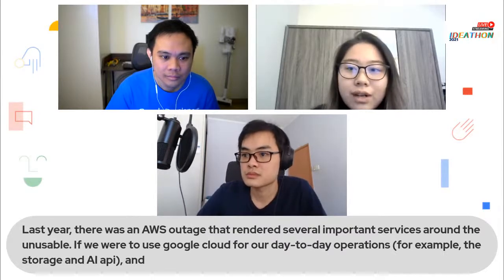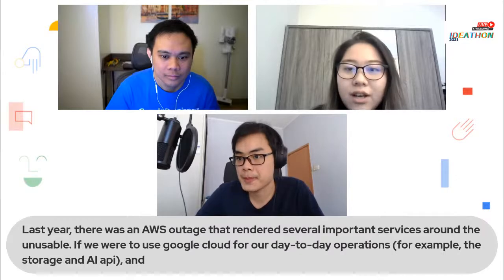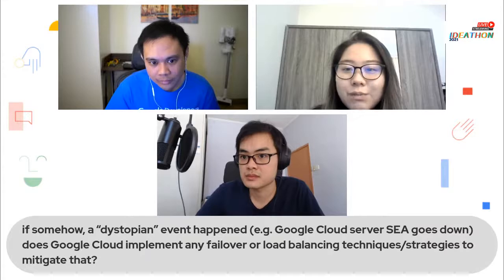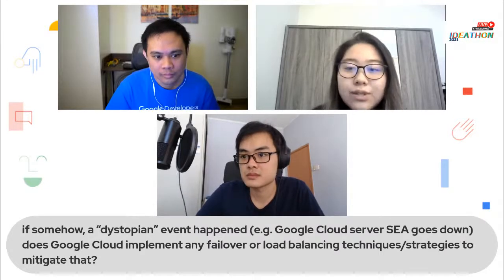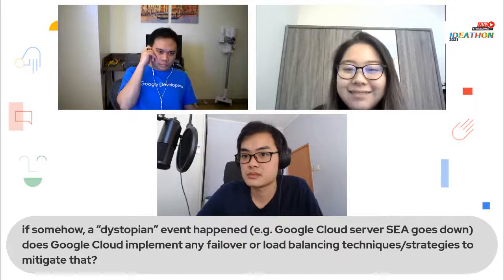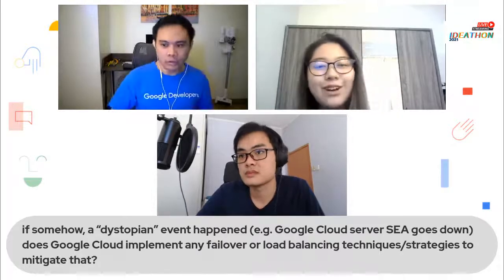If we were to use Google Cloud for our day-to-day operation, for example, the storage and AI API, and if somehow a dystopian event happened, for example Google Cloud servers in Southeast Asia go down, does Google Cloud implement any failover or load balancing techniques or strategies to mitigate that? Yeah, so that's a long one.